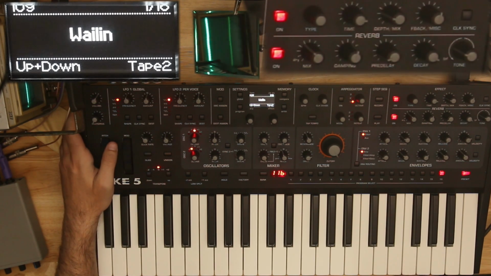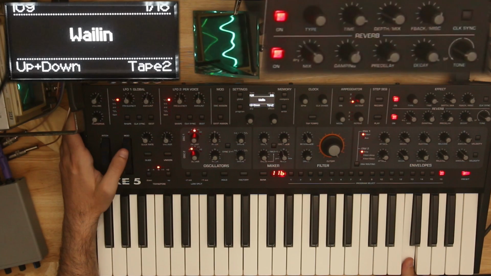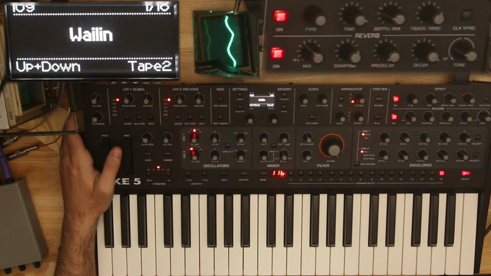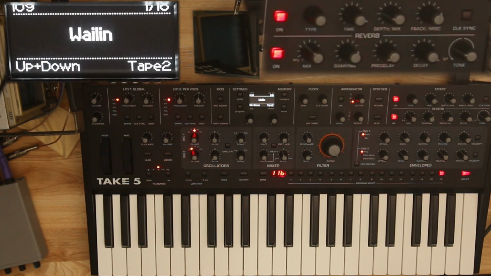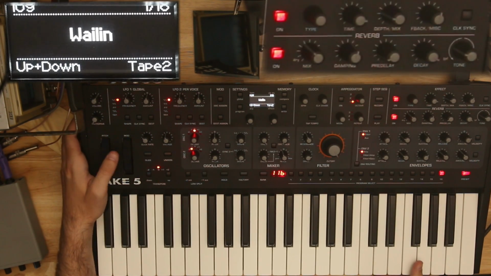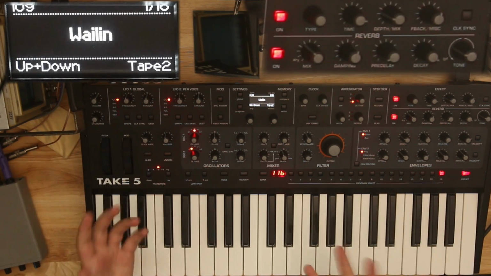So I might not do anything quite that extreme. But I will lay down pads like that, effects like that. And that totally is a combination of things that works well because of everything the Take 5 is. It has the effects that sound this way that you can modulate. The keyboard feels good and is responsive. The form factor, all those things.